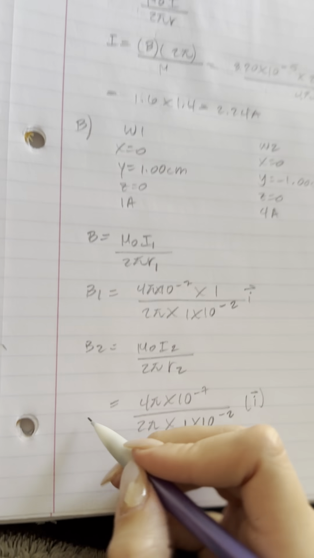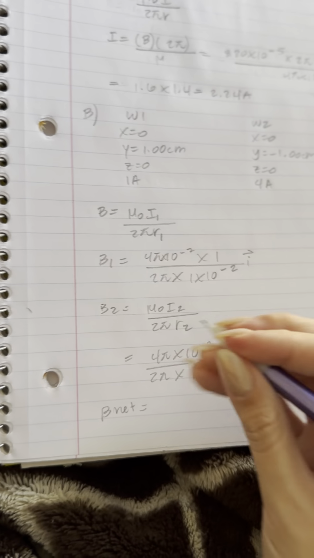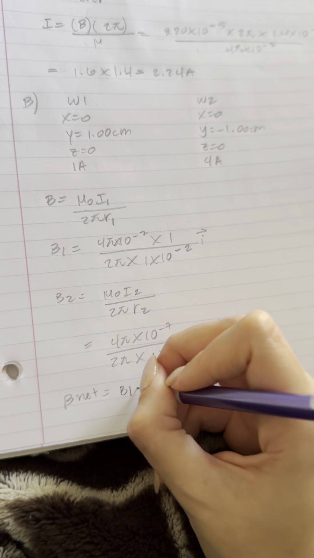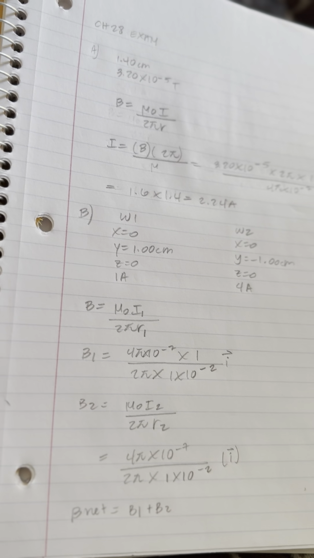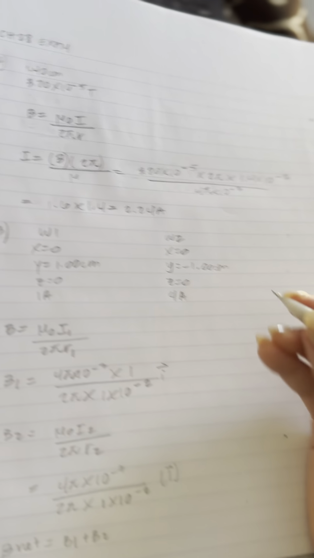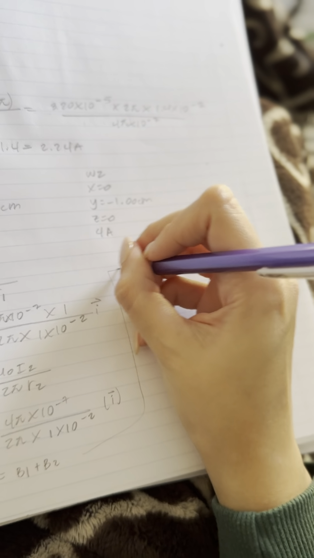So our B net, in order to get this B net, we need to add B1 and B2. I'm gonna make some space over here.